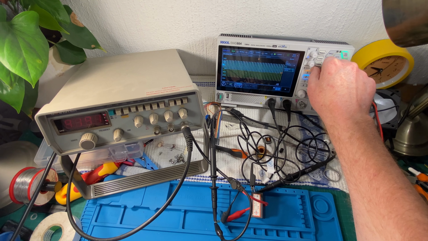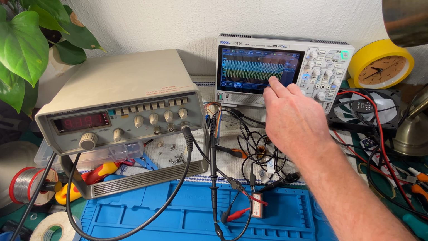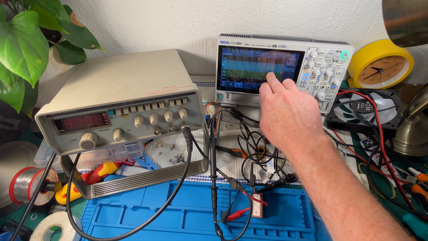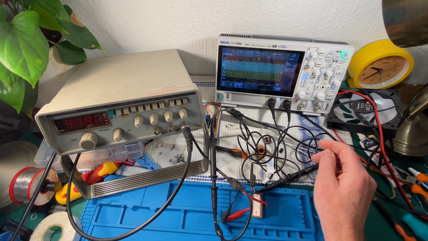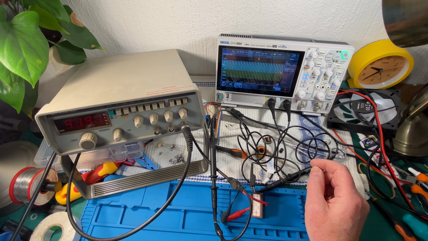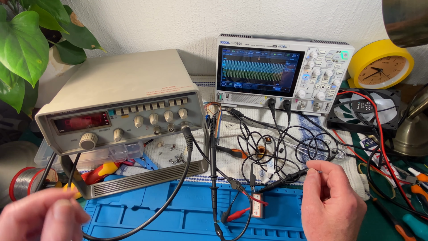So if I move it, you can see that it's halved. Of course, to double the frequency, you've doubled the impedance. So that's what's happened there.